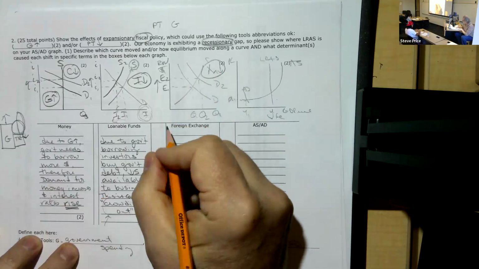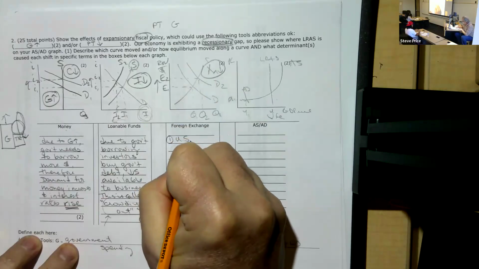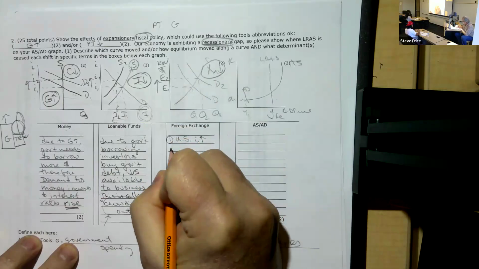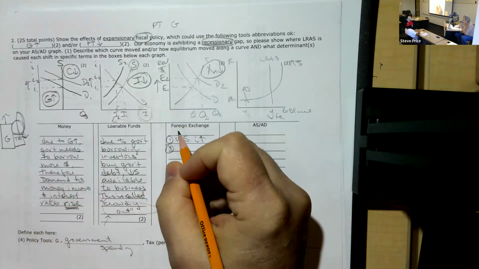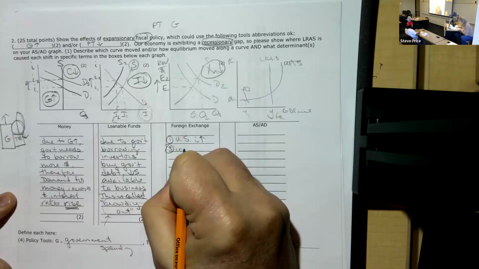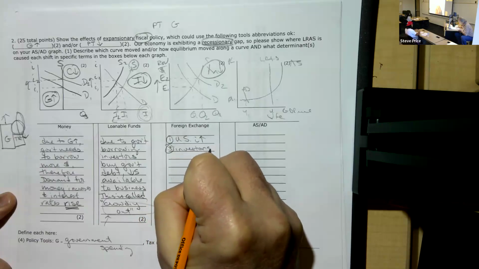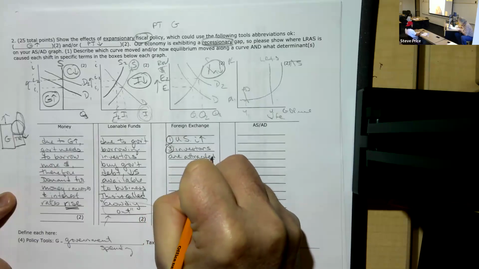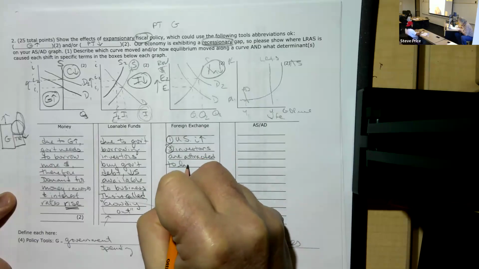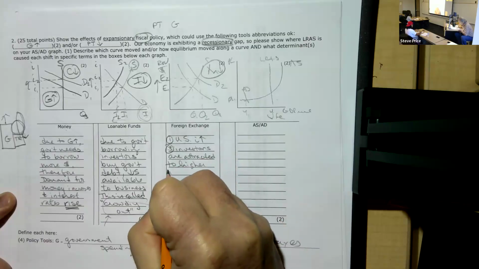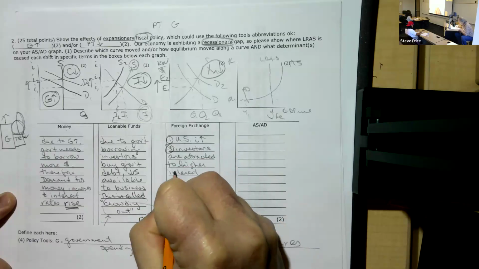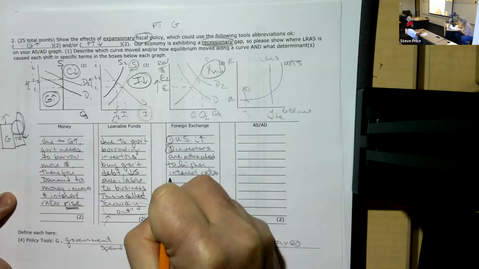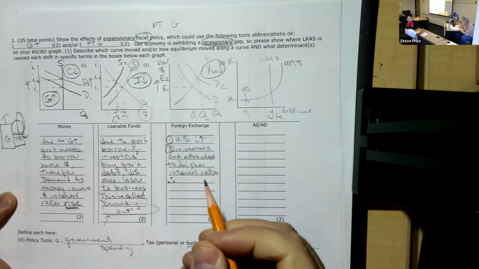So here's that three-stage thing. US interest rates rise. Investors are attracted. Higher interest rates. These three dots here mean therefore, welcome to use them.